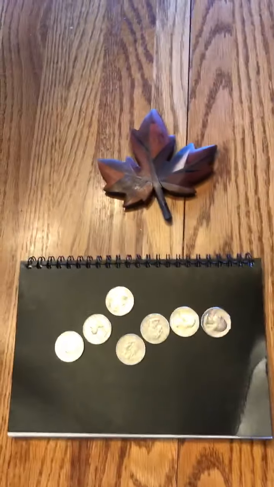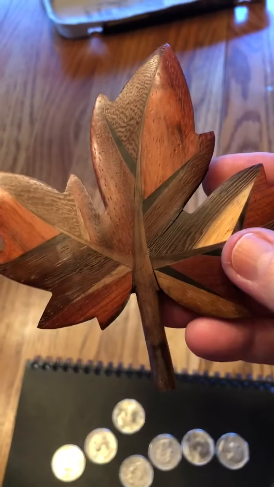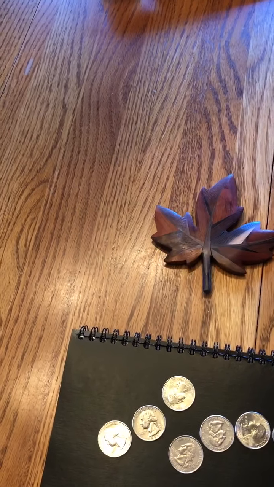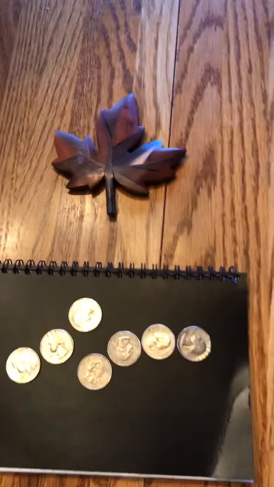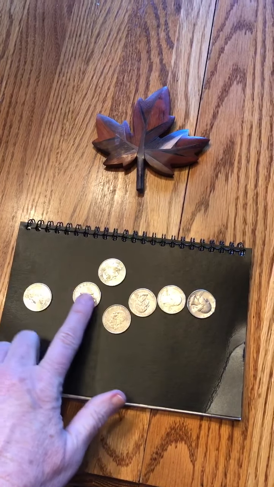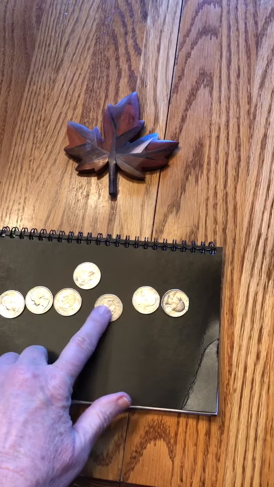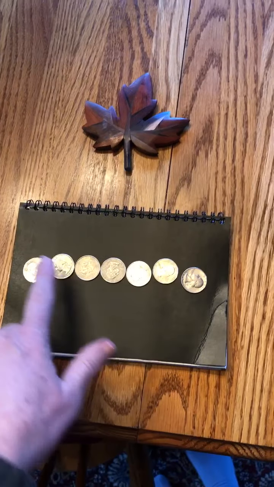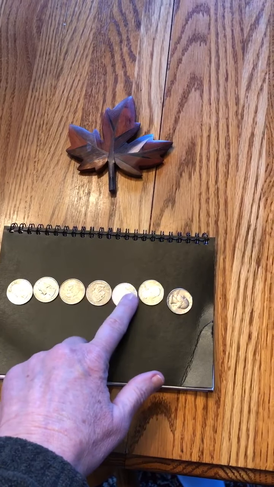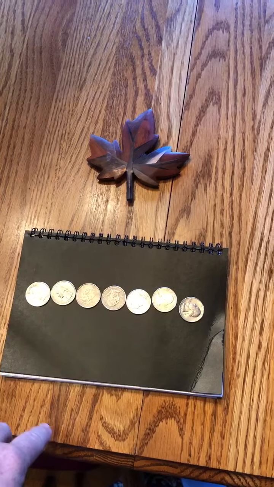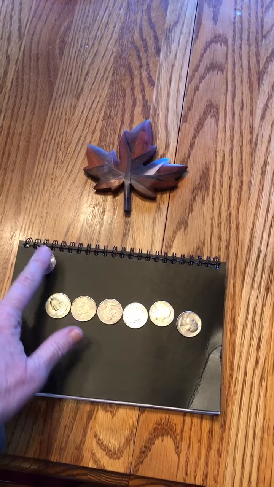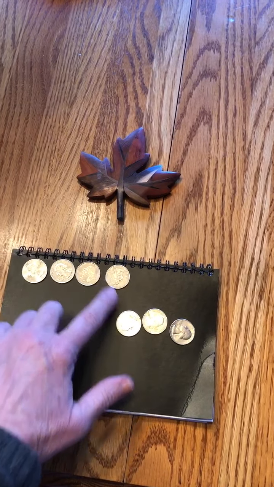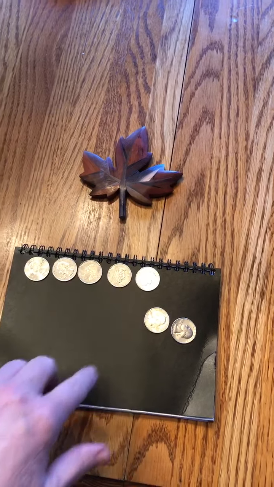Well, I was in a store and I saw this beautiful leaf. I thought it was so pretty. And I wanted to buy it. And they said, well, that will cost 5 quarters. Let's see. Do I have 5 quarters? Let's see. I have 1, 2, 3, 4, 5, 6, 7. I have 7 quarters altogether. And I need 5. 1, 2, 3, 4, 5 quarters.